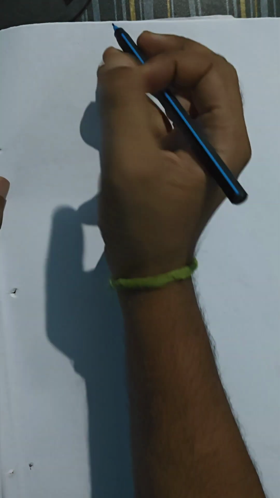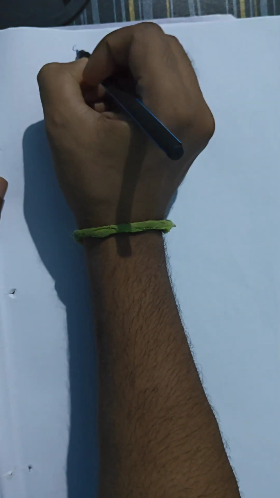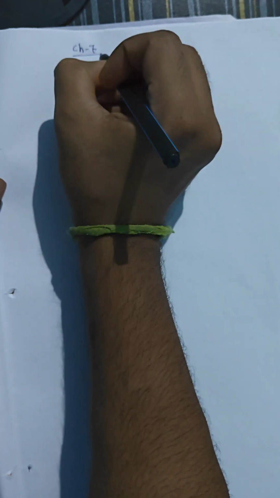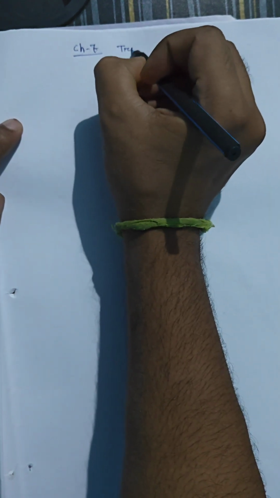Dear student, today we'll start chapter 7, that is triangle. In this chapter, we'll study how two triangles can be congruent. Chapter 7, triangle.